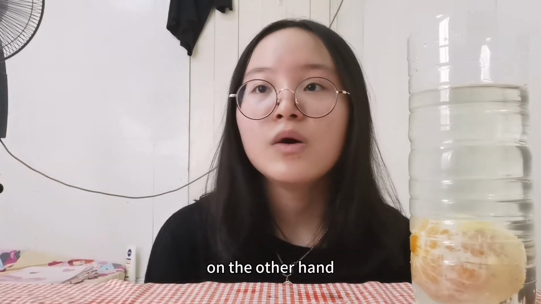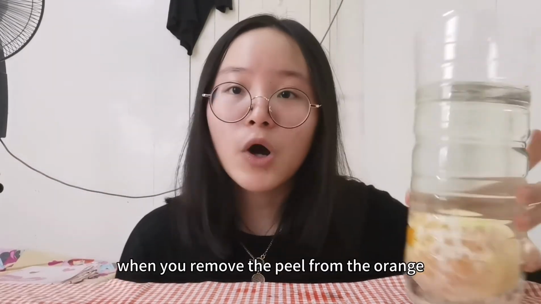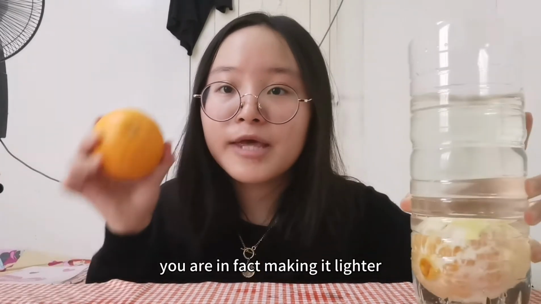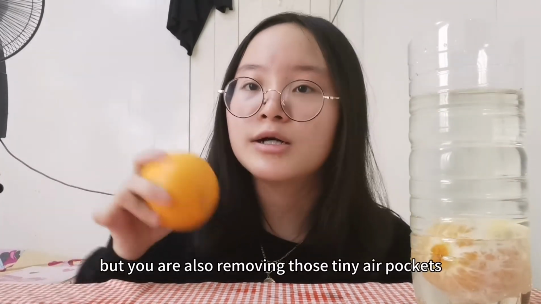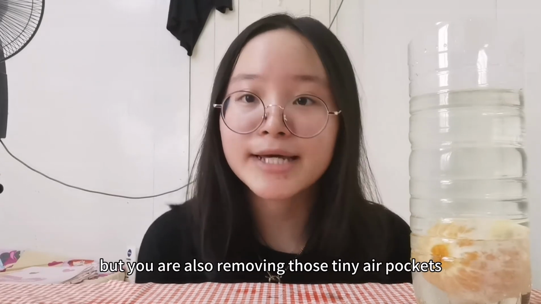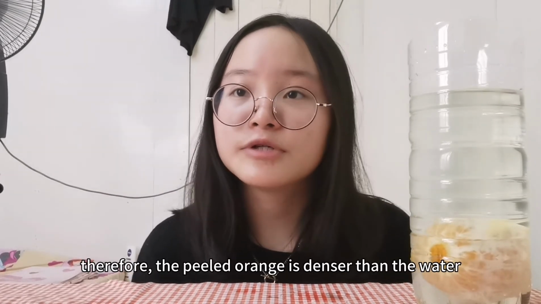On the other hand, when you remove the peel from the orange, you are in fact making it lighter, but you are also removing those tiny air pockets. Therefore, the peeled orange is denser than water and it sinks.